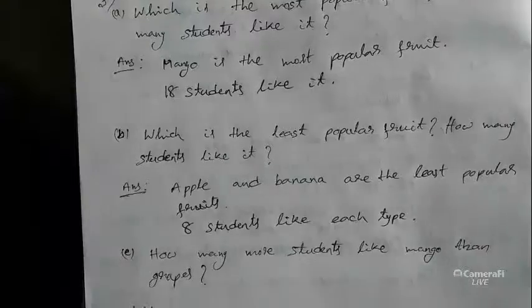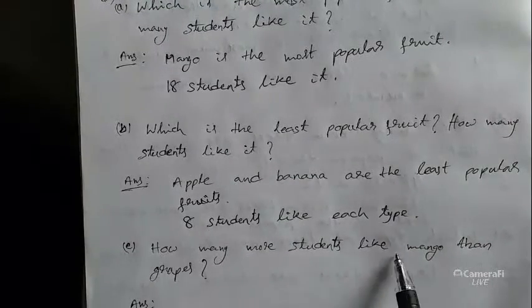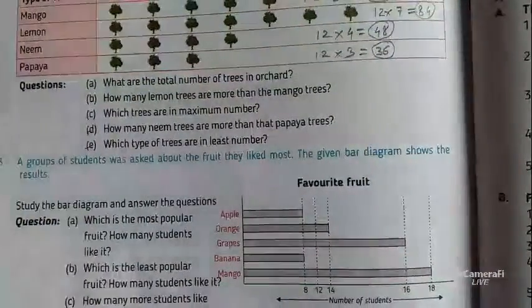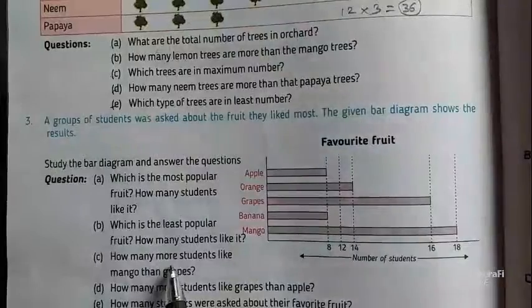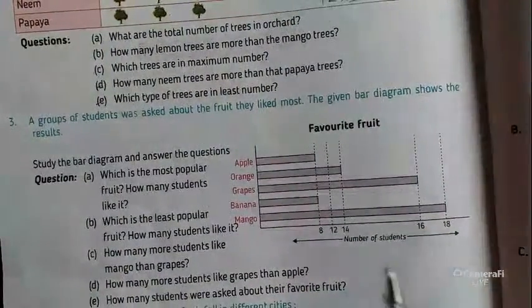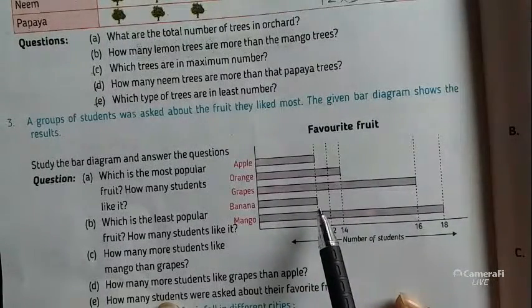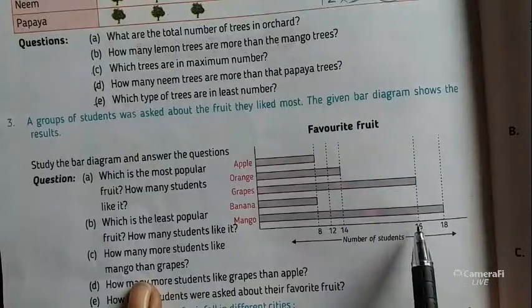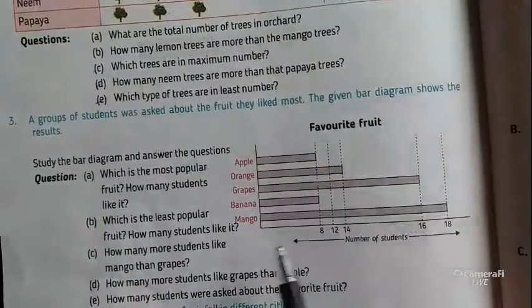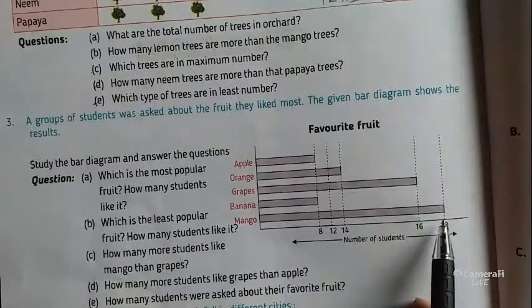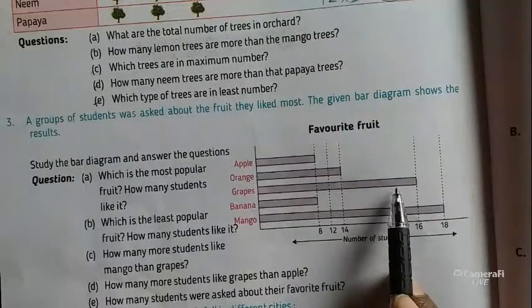Question number C. How many more students like mango than grapes? We have to again go to the graph and check. How many students like grapes? This is 16. And how many students like mango? 18. So 18 is more than 16.